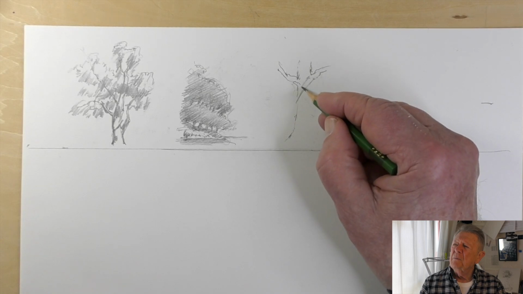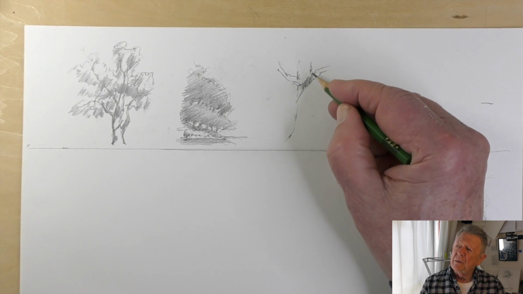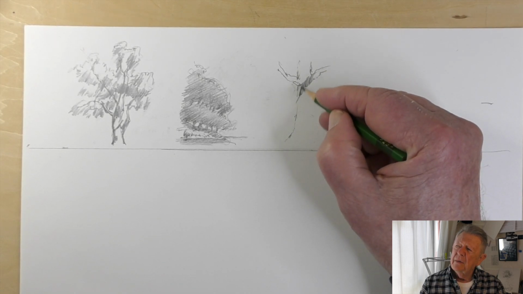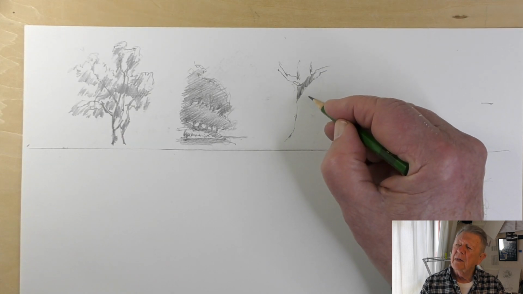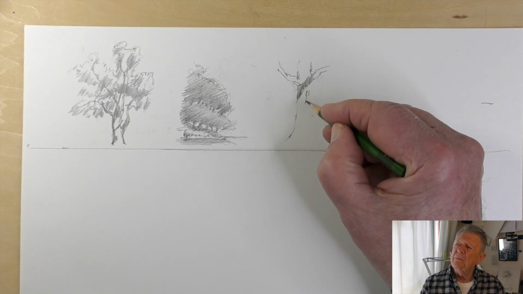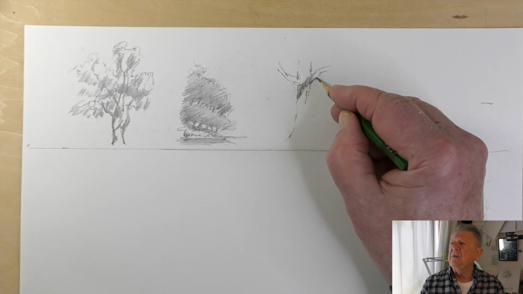Now, shadows from branches are very helpful to give form to the actual trunk. The shadows tend to be curved as they go across the trunk, and that will help to create the cylindrical effect of the trunk.